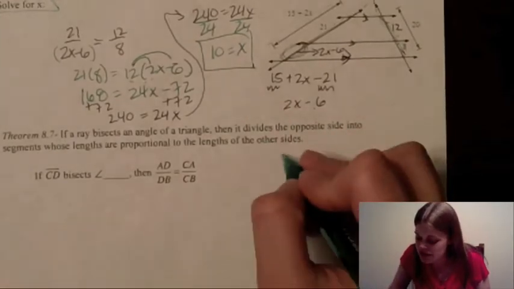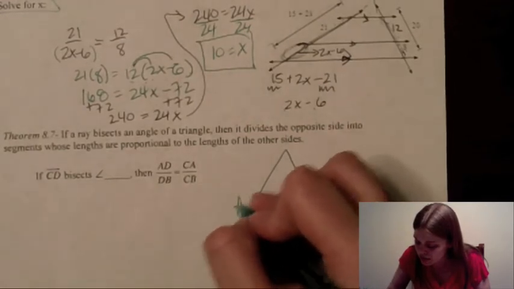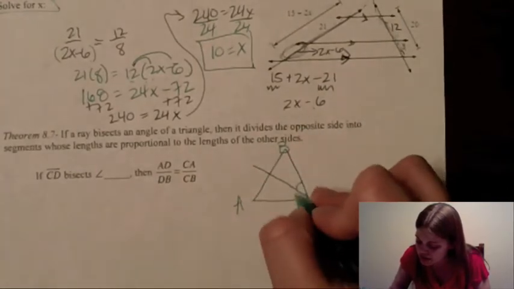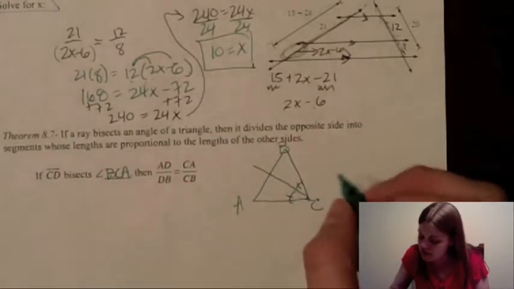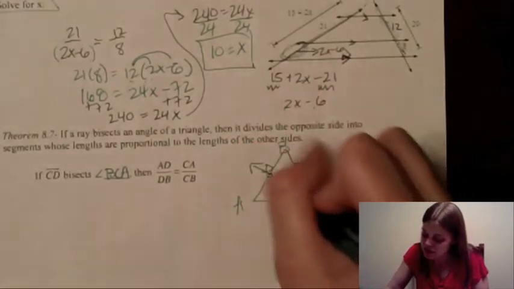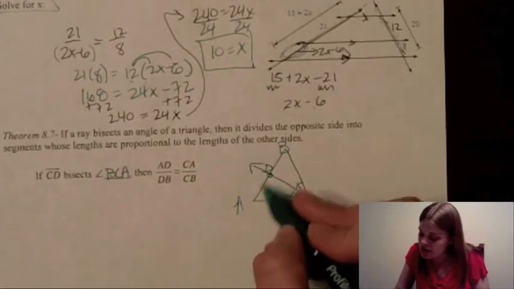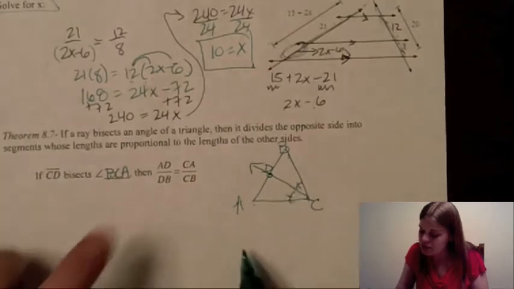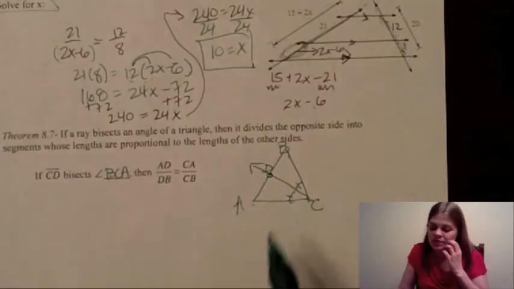So I have A, B, C. If CD bisects angle BCA, then we're going to call this D, because that's what is bisecting it. Notice it's a ray. I just have an arrow over one side. If CD bisects BCA, then AD over DB is proportional to CA over CB. So the part that got cut with the part next to it, and the part that got cut with the part next to it. Okay?